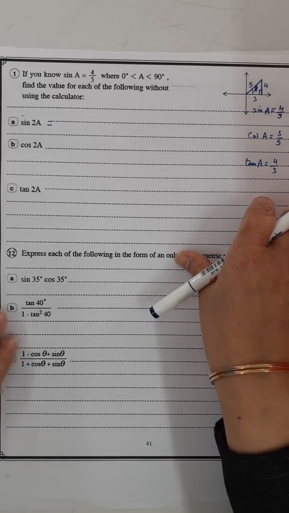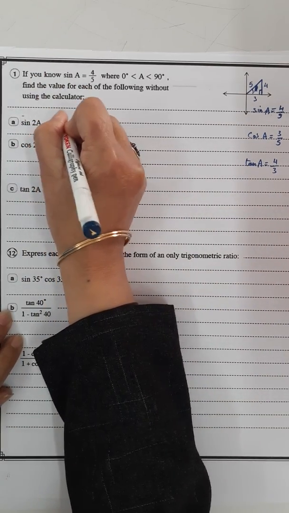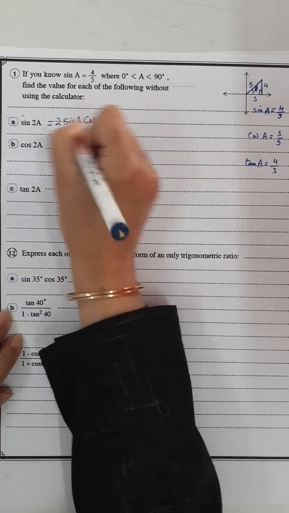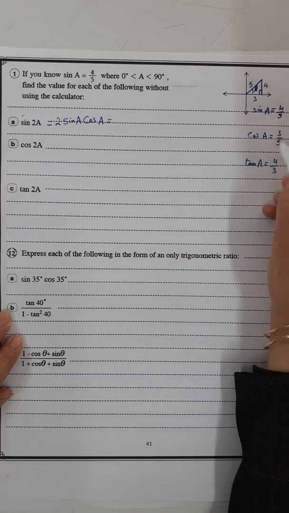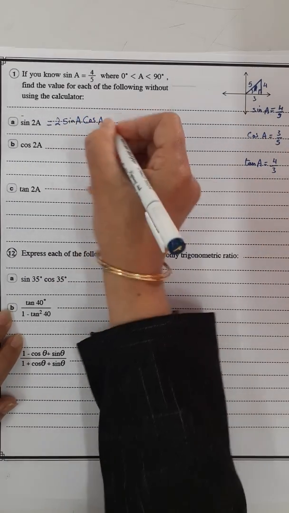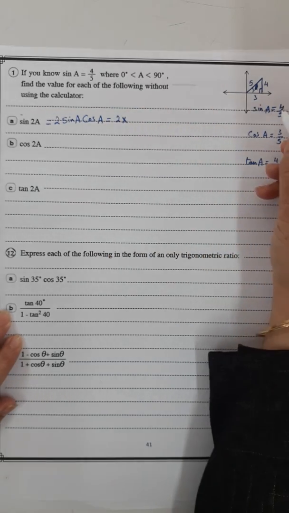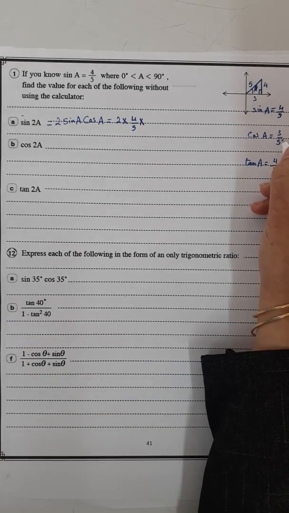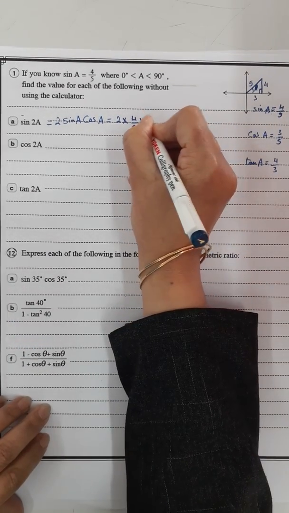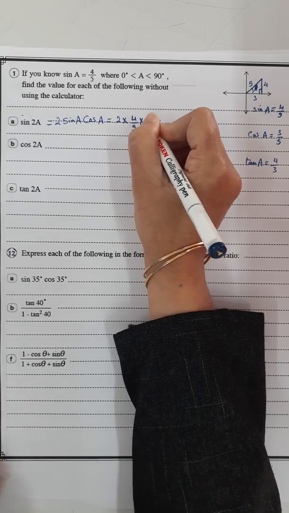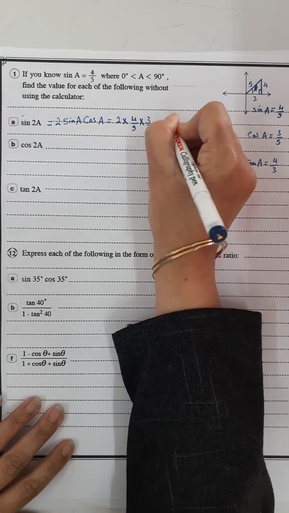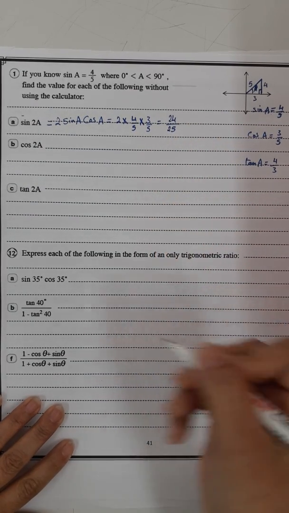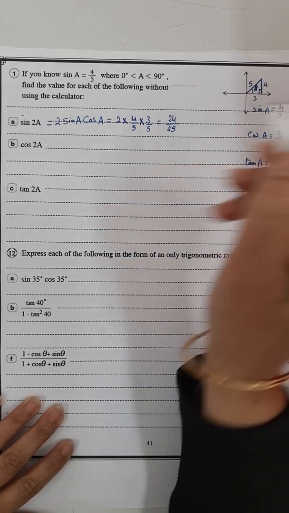Sine double angle equals, like we did before, twice sine angle cosine angle. We know these values; we find them from the right angle. Twice sine angle, which is 4 over 5, times cosine angle, which is 3 over 5. By multiplying these numbers, we get the answer 24 over 25. We get it without using a calculator from the sine angle.